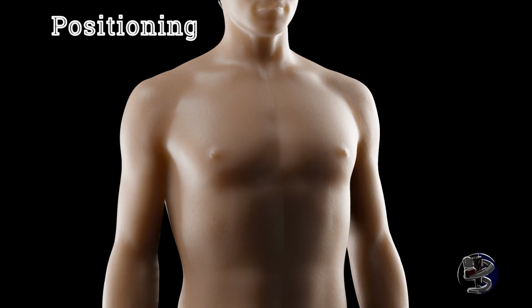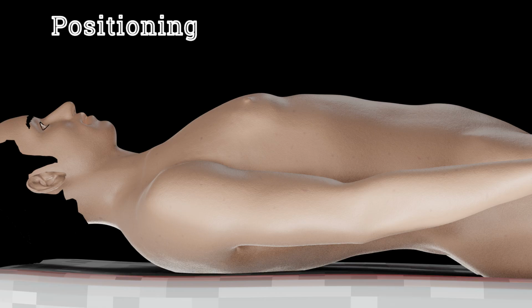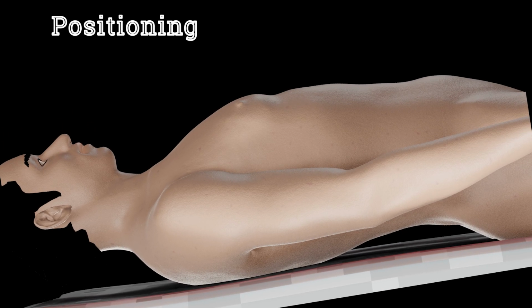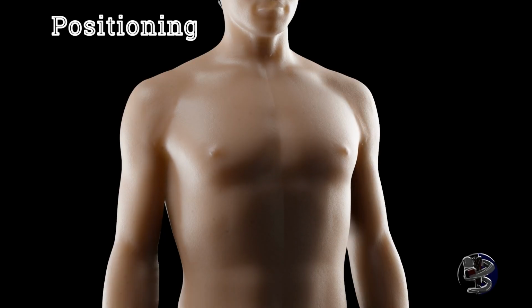Patient positioning. The exam is typically performed in the supine position. However, the Trendelenburg position may enhance detection of free fluid in the right upper quadrant view by moving fluid up from the paracolic gutters. The same occurs, although to a lesser extent, in the left upper quadrant.